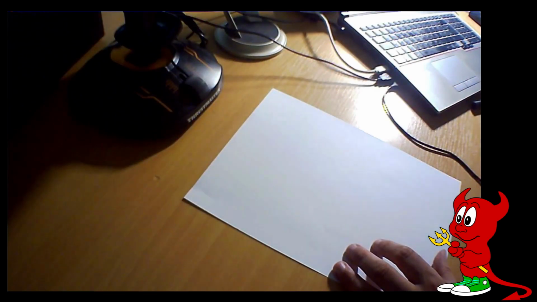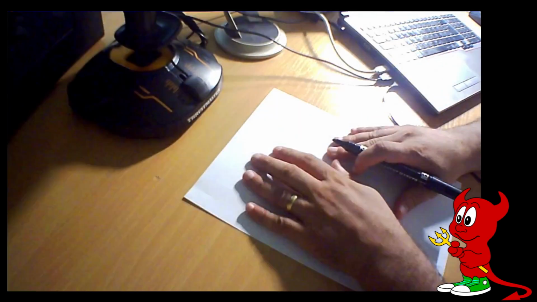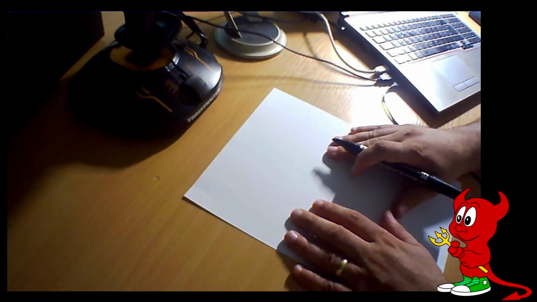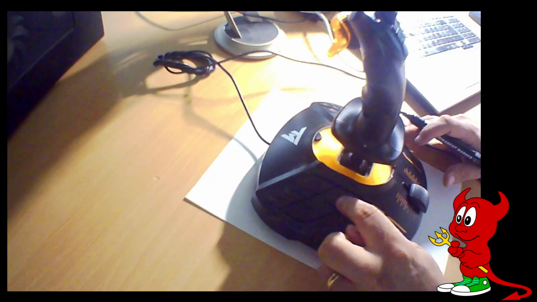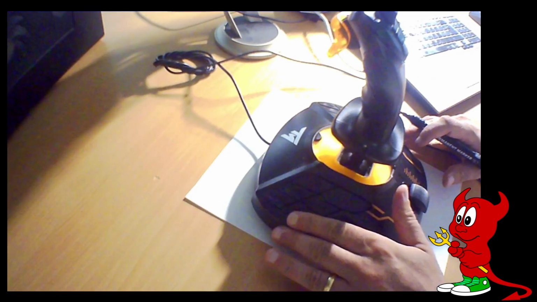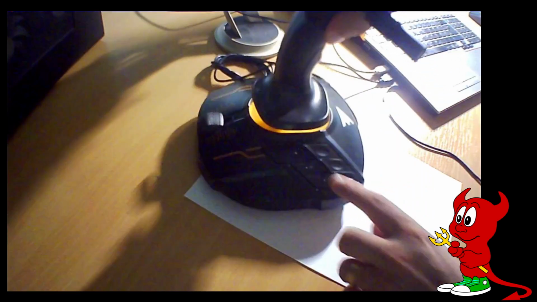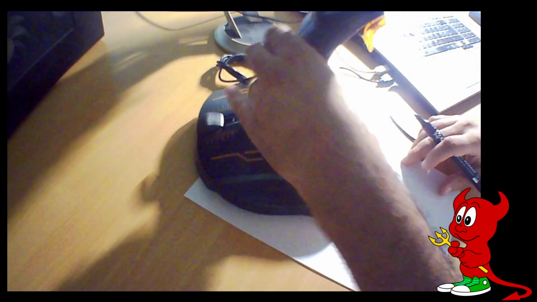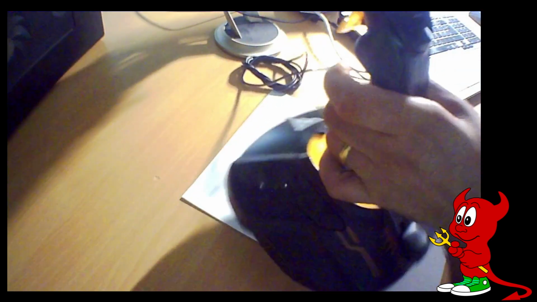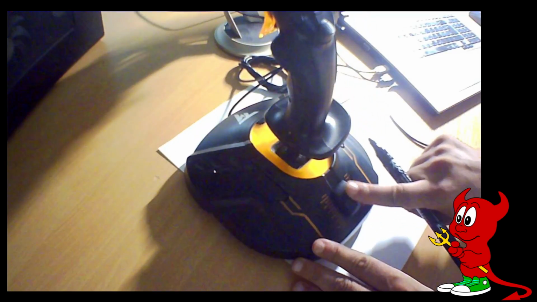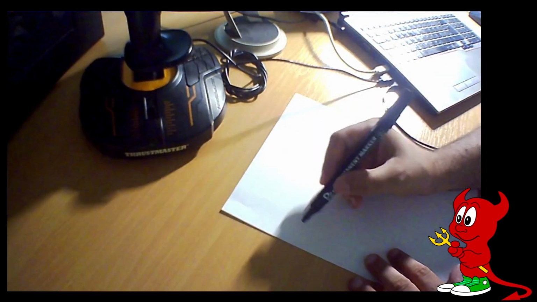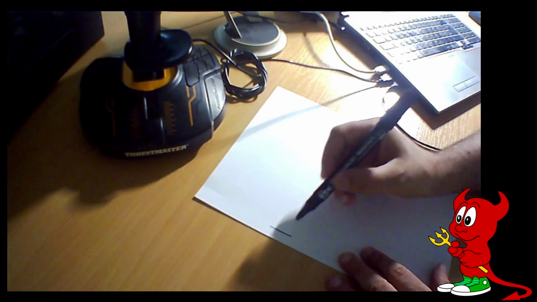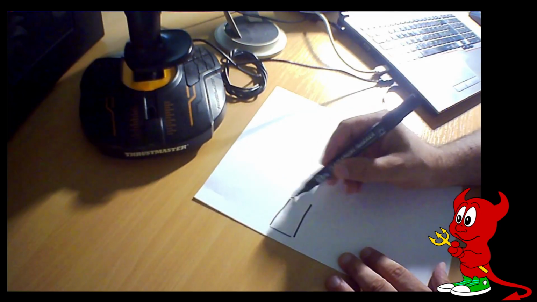Now I'm going to draw the joystick, because we're going to need to configure it here. And I'm going to do the following. We have 3 buttons on this side, and on the other side we have some other 3 buttons. And here we have the handle. We also have this part here. So let's see. I'm going to start drawing these elements. So on this side we have 3 buttons.